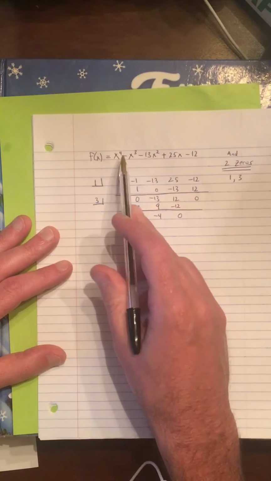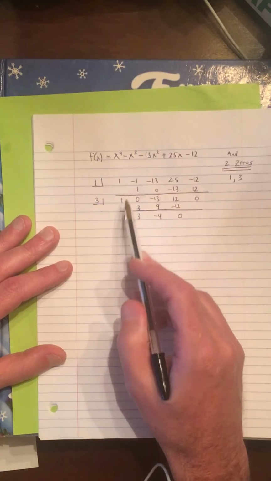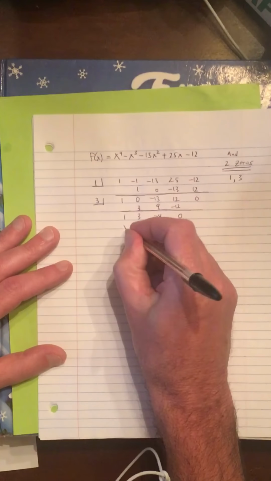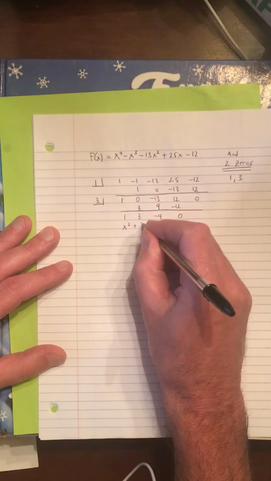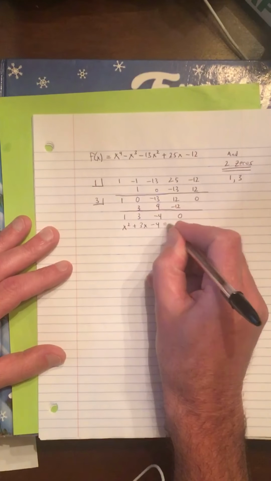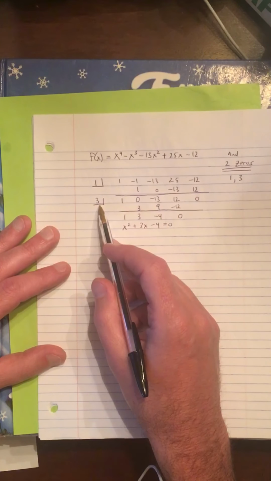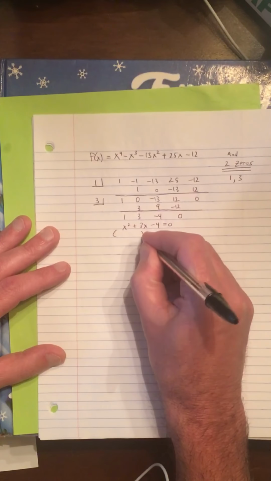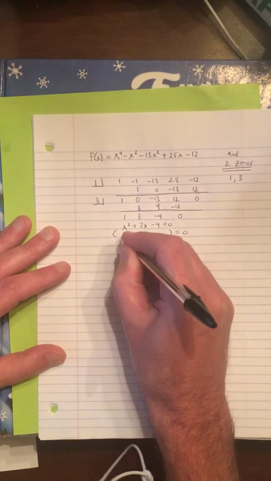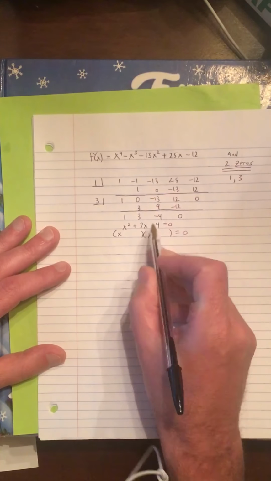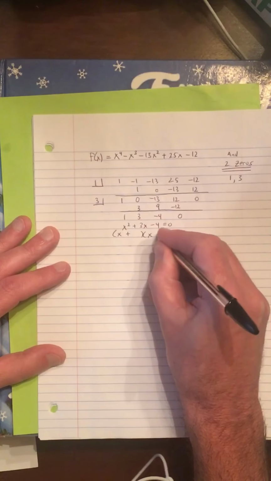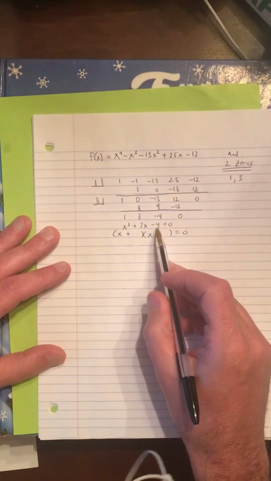So what this boils down to, we had a fourth degree, now it's a third degree, now it's a second degree. This is x squared plus 3x minus 4 equals 0 after you take into account the two zeros they gave you. So now we can factor what's left. This factors very easily. If we got a negative here, it means there's one positive and one negative. It's the only way to get negative 4.